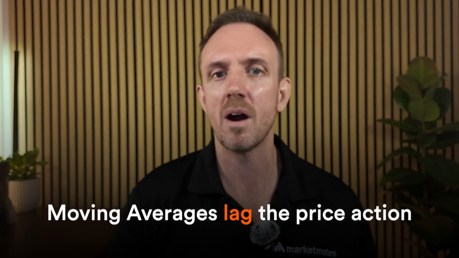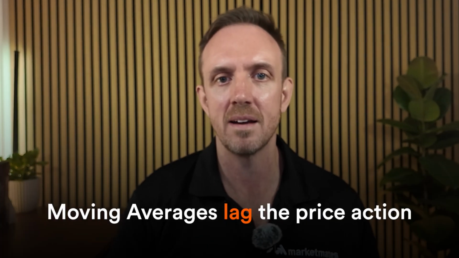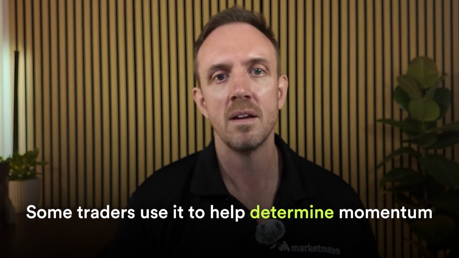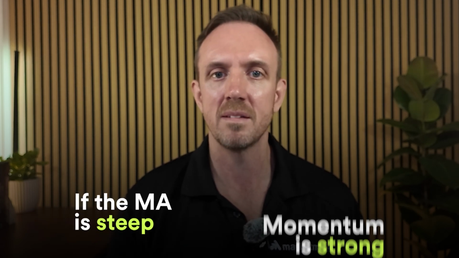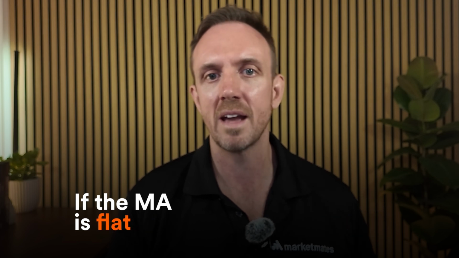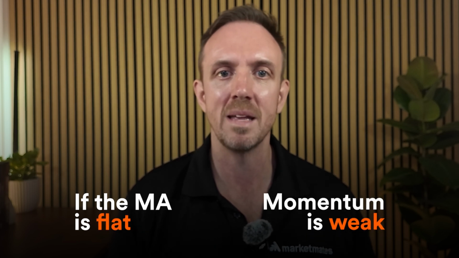Moving averages lag the price action since they rely on past data, but they do keep you on the right side of the trend. While I primarily use moving averages to determine the long-term trend, some traders may use moving averages to help determine momentum. If the moving average is steep, then this means that momentum is strong, whereas if the moving average is flat, this means that momentum is weakening. Now, moving averages keep you aligned with trends, helping to avoid bad trades.